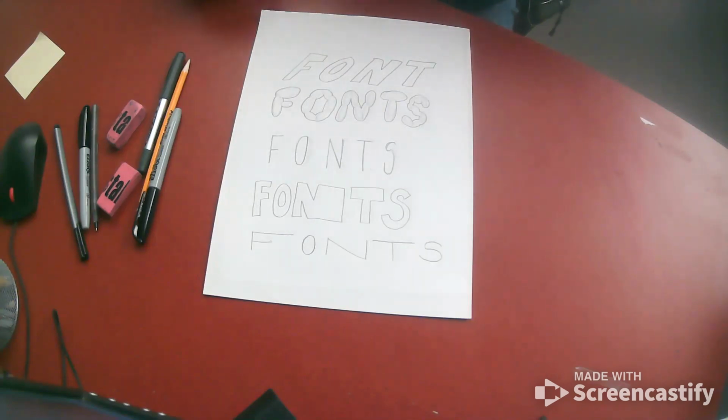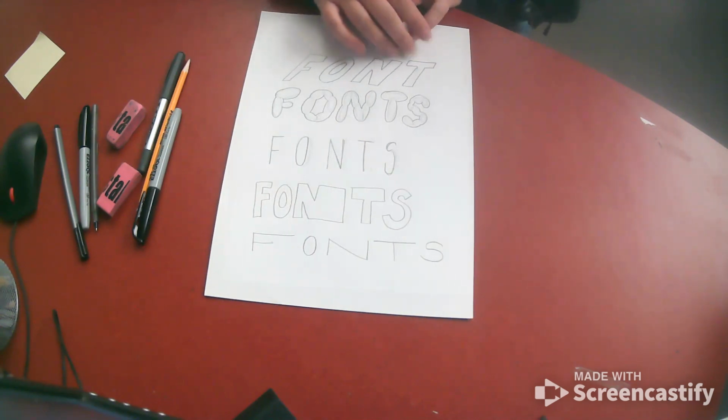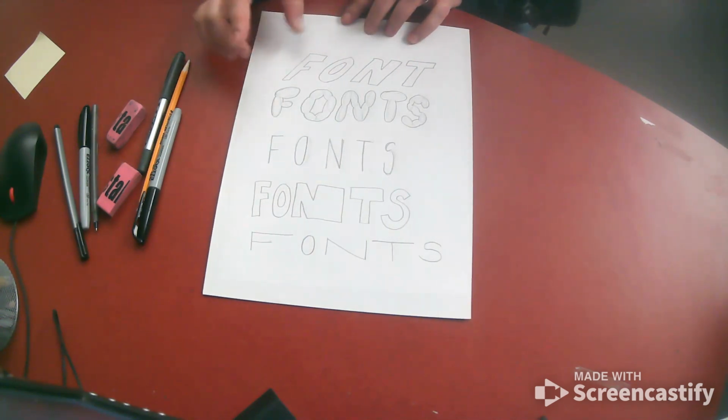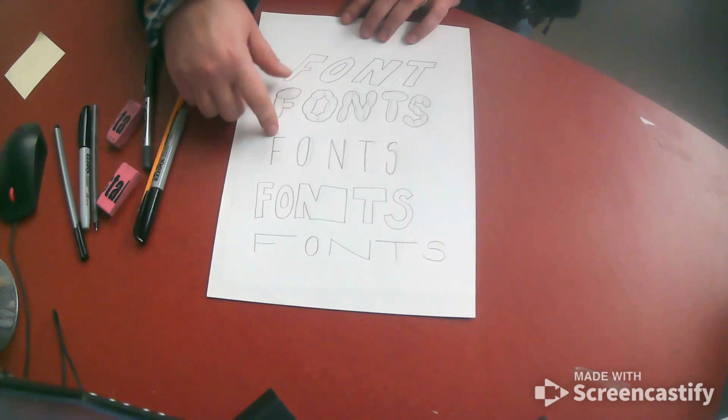All right, so today we are going to talk about fonts. Fonts are basically a style in which a designer creates their own words. So I have font written several times in different ways. This one's a little bit more slanted. This one's more like a bubbly letter, skinny and tall.